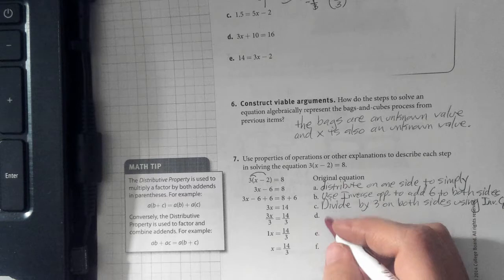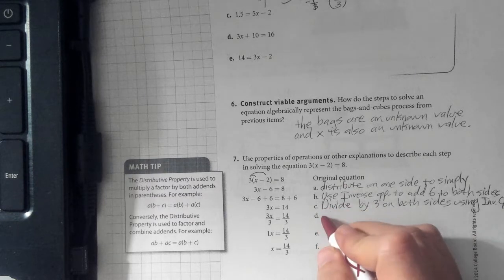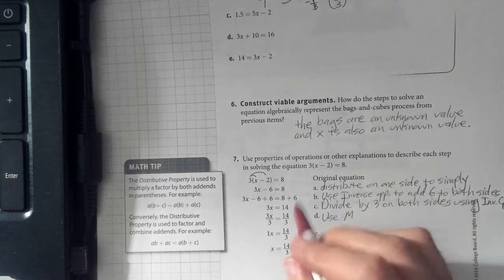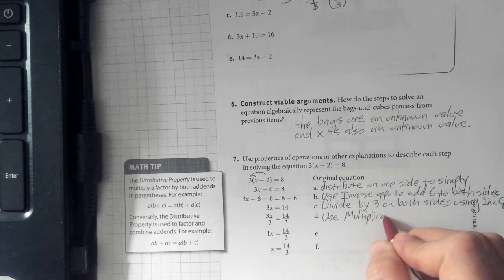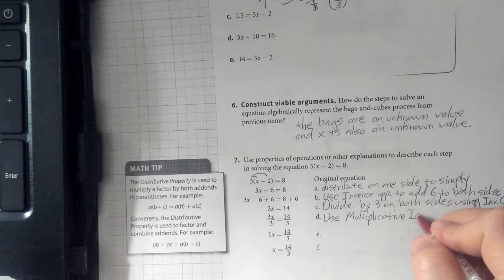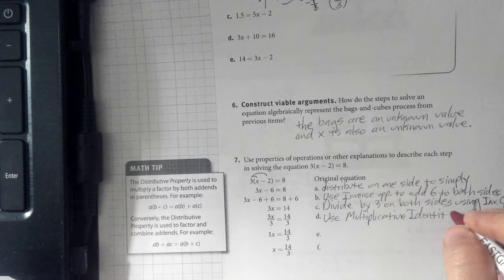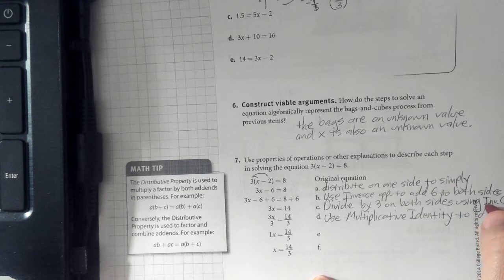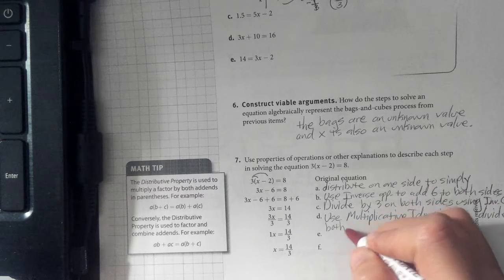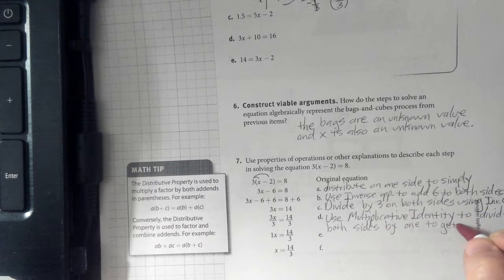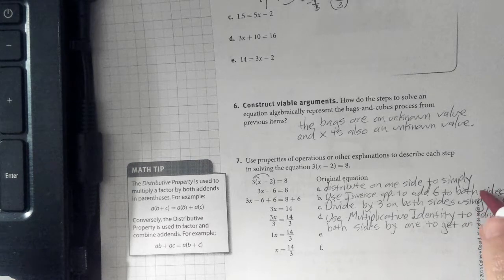From there, you would use, in the other one it said use multiplicative identity, to divide both sides by 1 to get the answer.